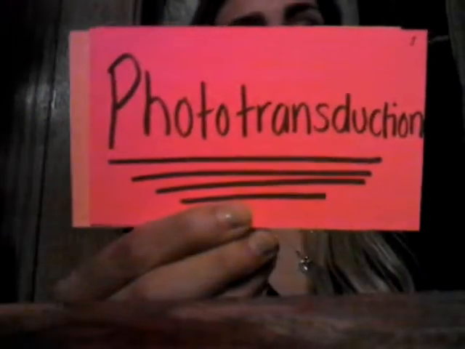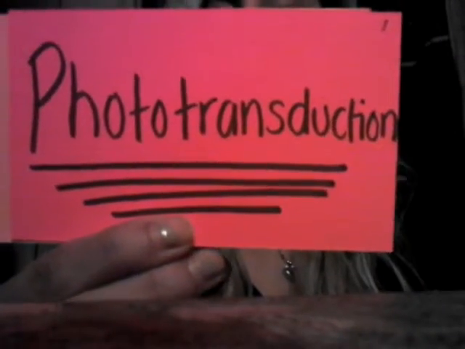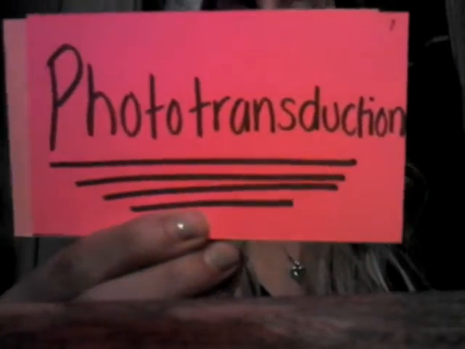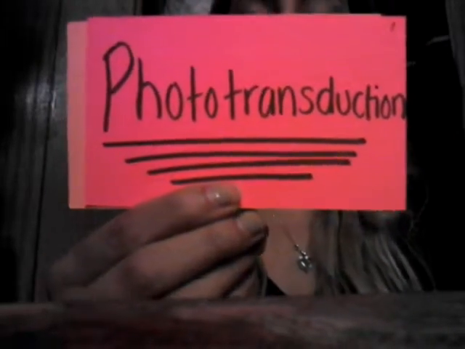One of my second terms would be the basic units of visible light, which, can you guess, is obviously photons. Photons are very important in the phototransduction functions and cycle.